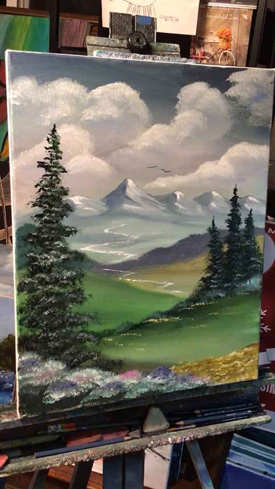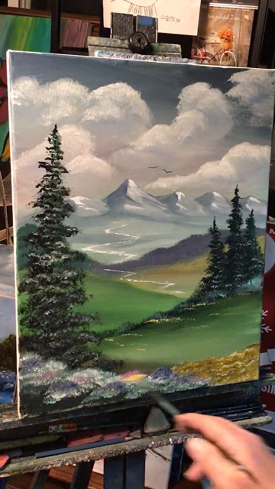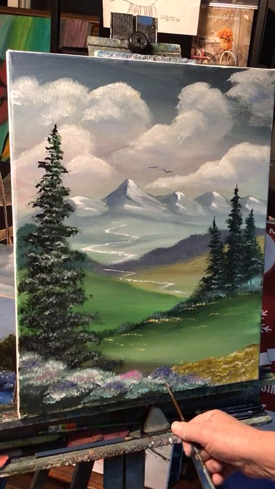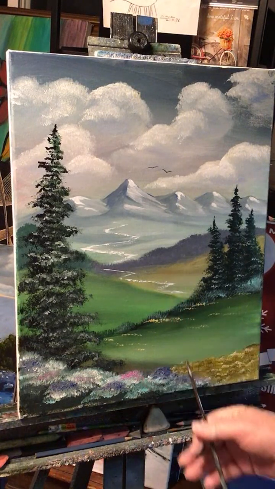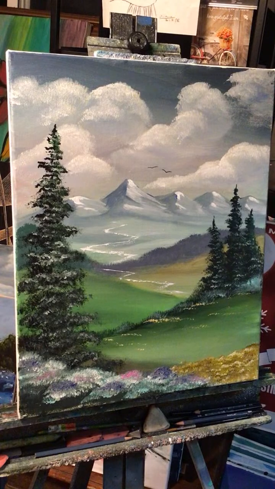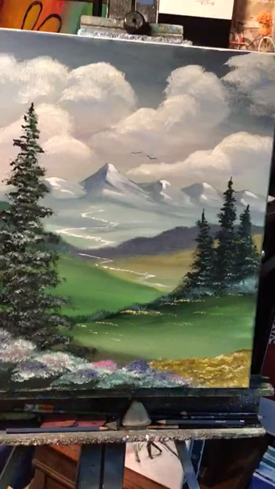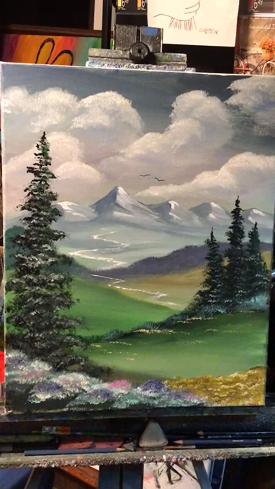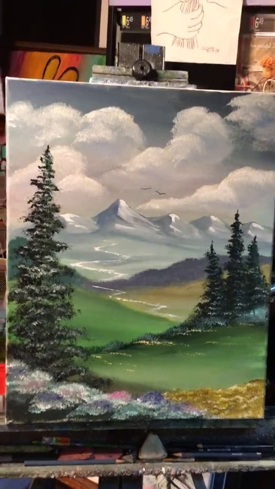Alright guys, I hope you like this one. These will probably look better tomorrow when it dries. See, all this stuff, when it dries, it's going to lay flat. Believe it or not, that's what's weird about acrylic paint. Oil would stay like that, but acrylic paint flattens out over the night.